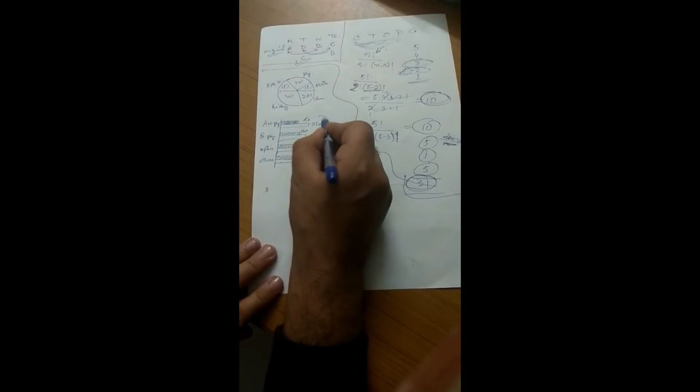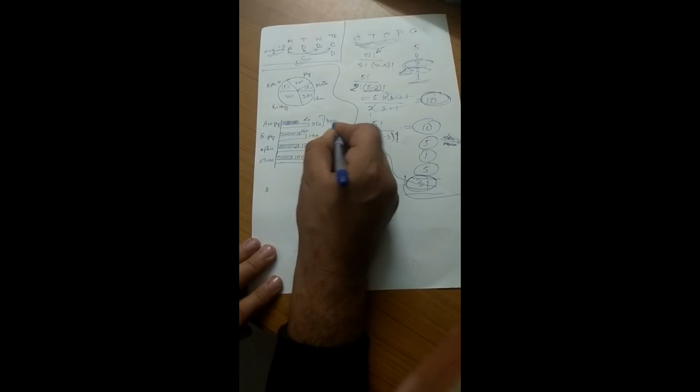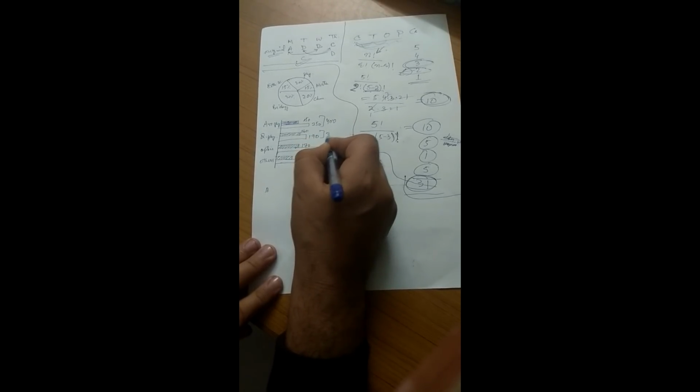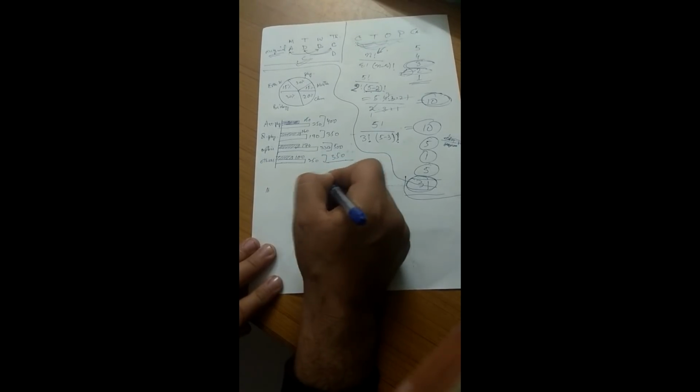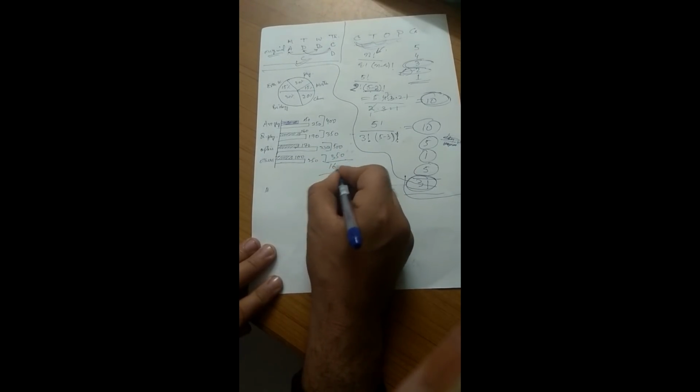So in that case you will add this, you will get around 400, and you will get this as 350. You will add optics students, you will get 500, and others is 350. If you calculate it, you will get 1600.